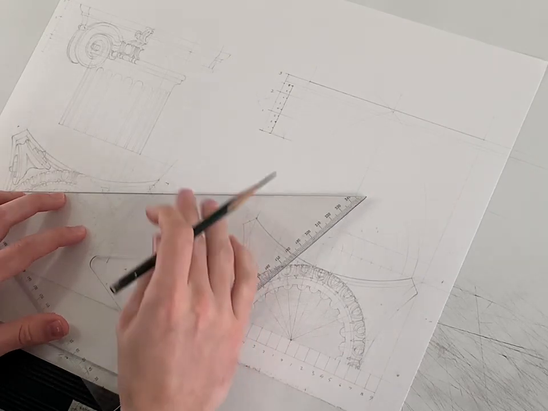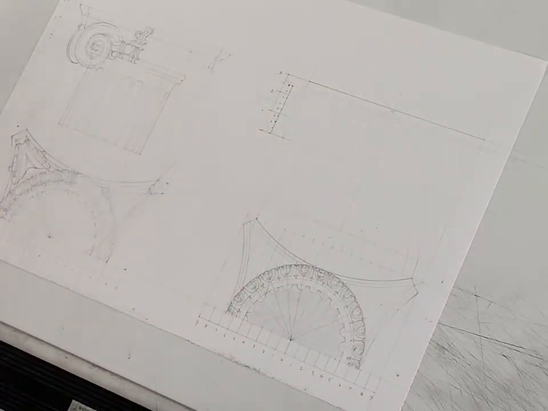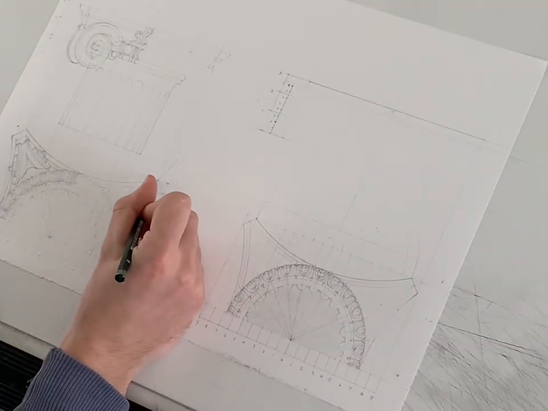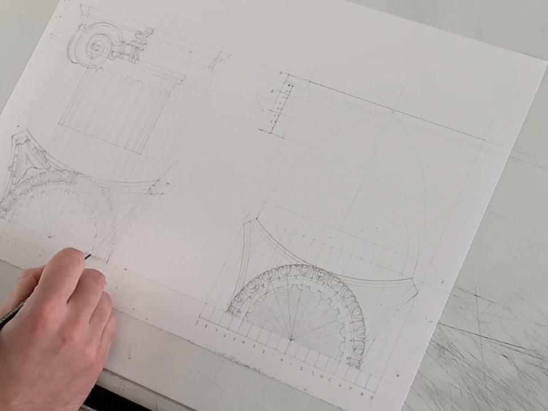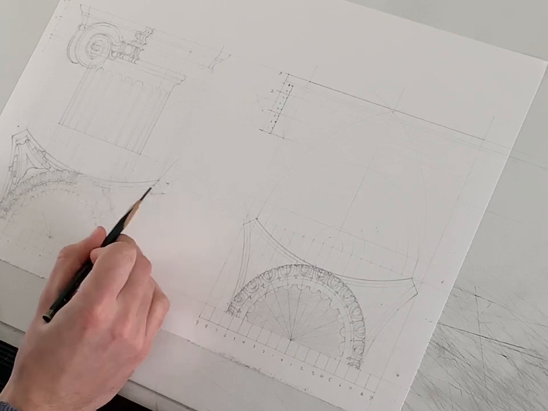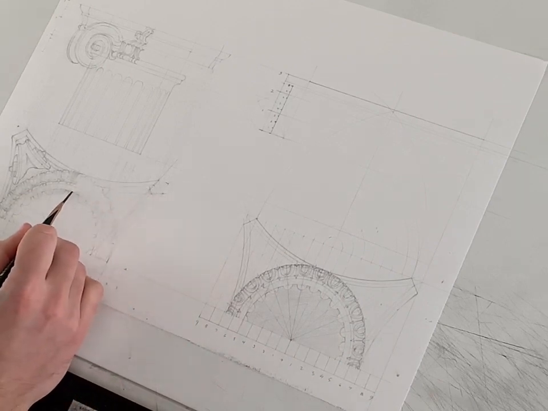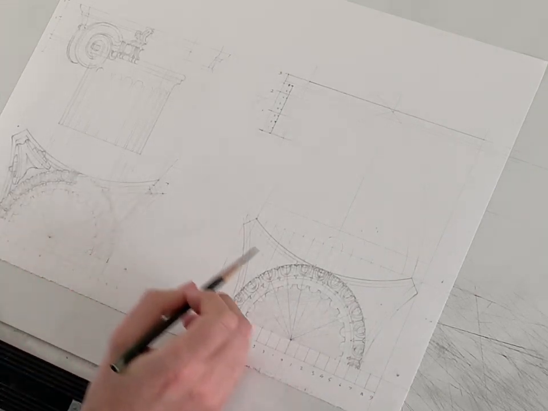Got these lines traveling from the corners in that direction, okay? And that line travels from that corner to that part of the column right there. And same here, this one travels from that corner to, and it connects to that part of the column there, that vertical line of that semicircle, right?